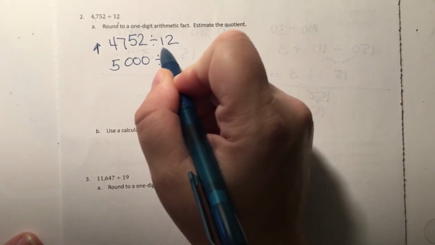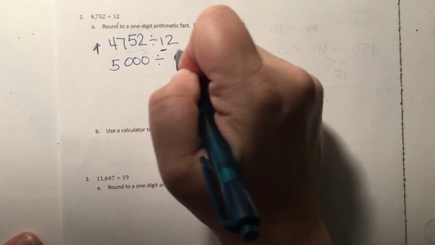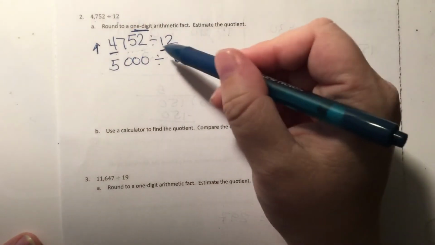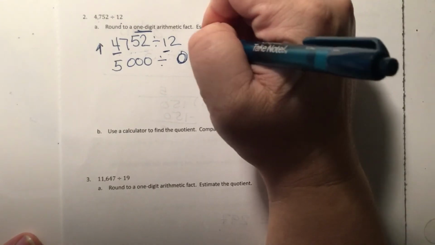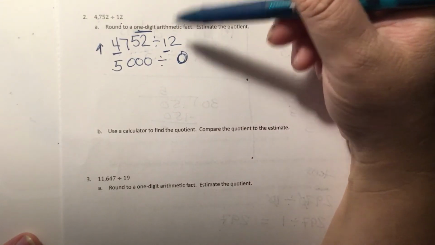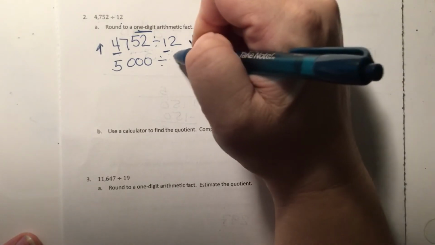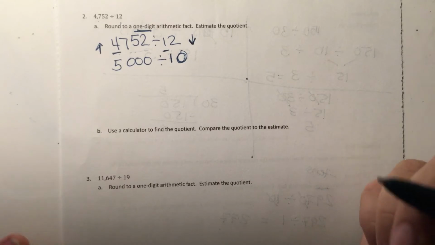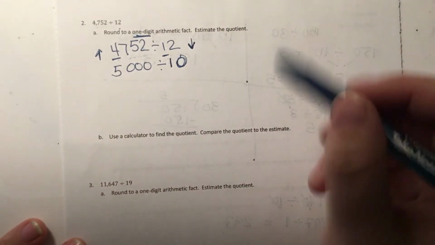And here I have 12, and I'm going to one digit. So I have a 0 here. They want one digit. So we're just making sure that we have one digit here and the rest is zeros. Okay, 2, does that go up to 20 or down to 10? It's less than 5, so it's going to go down. Okay, so then we have 5,000 divided by 10, right?